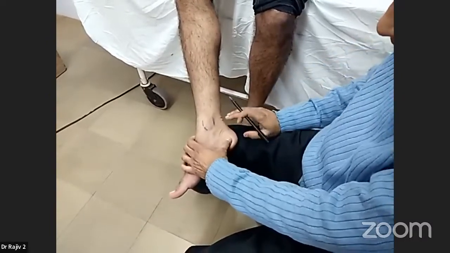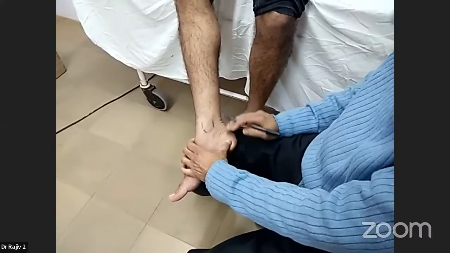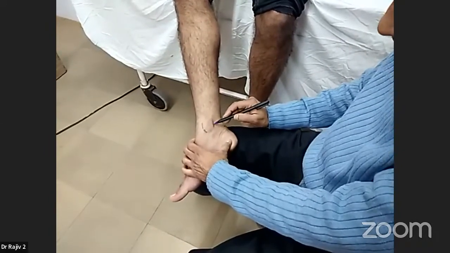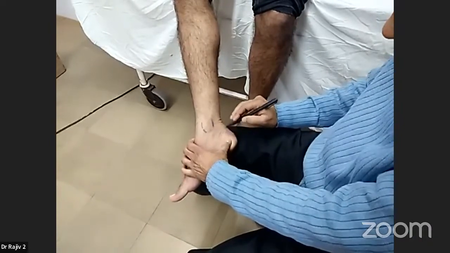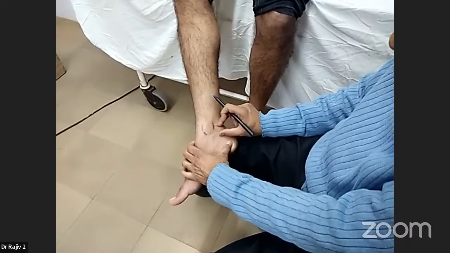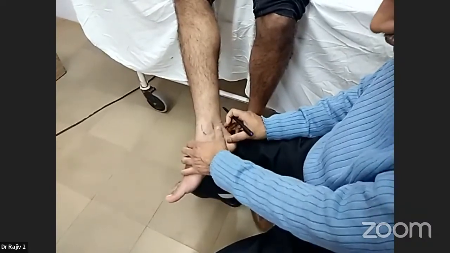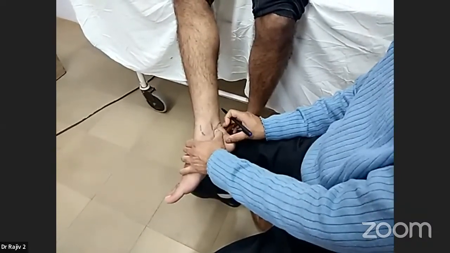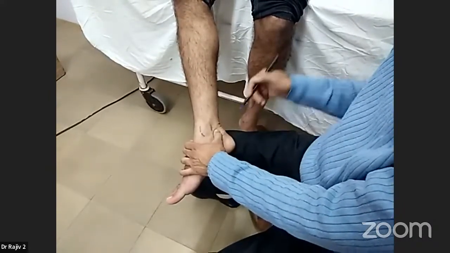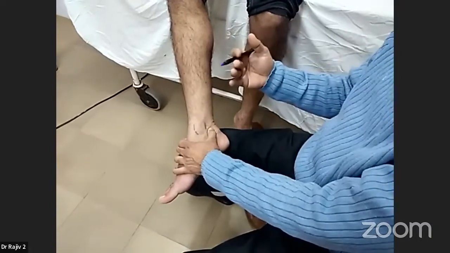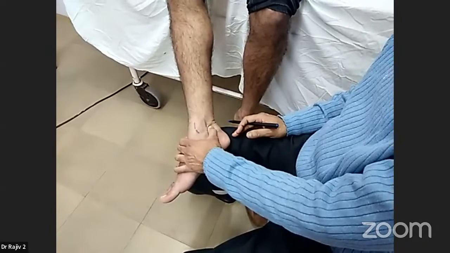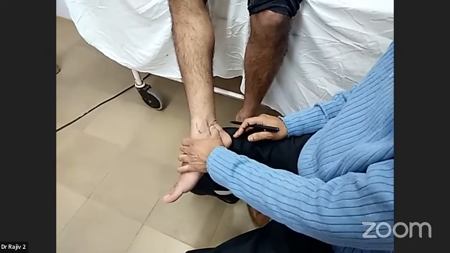Now, when you have a problem in the flexor retinaculum, a tarsal tunnel problem, the flexor retinaculum passes like this from the posteromedial border of the tibia right up to the calcaneus. And if this area is tender, there is something wrong in the tarsal tunnel. Sometimes if there is a space occupying lesion like a ganglion or a tumor, you can palpate it here, and this could be tender here. So, palpation of the tarsal tunnel.